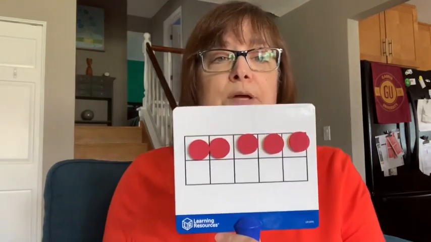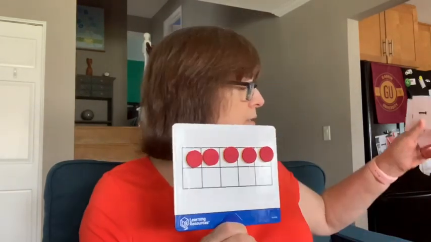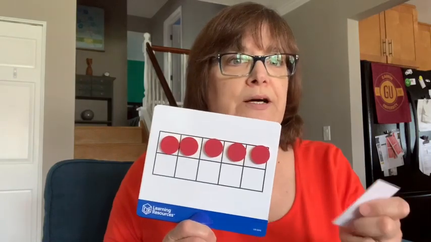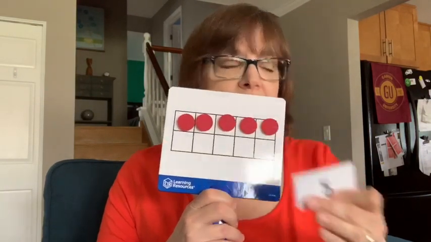So what we need to start with today is our 10 frame. And we're only going to start with 5 on our 10 frames. And Mom and Dad can help you with this part. They're going to put out 5. And then remember our number cards from last week? We're going to use those again. So then you get to pick one of the numbers from the number pile. Ooh, look what you got. What did we get there? That's right, we picked a 5.